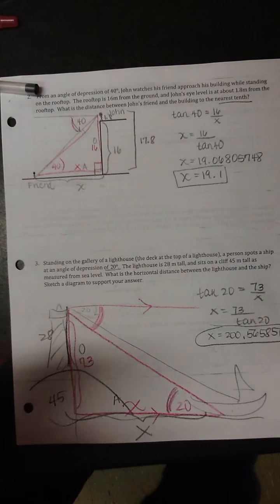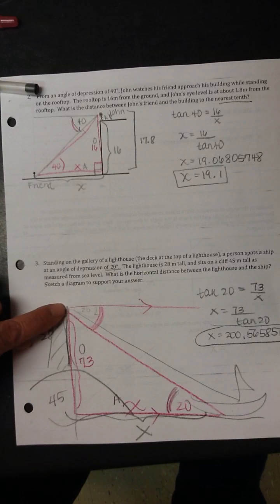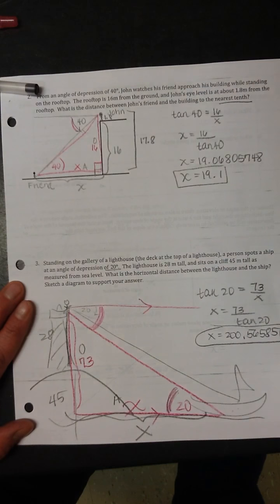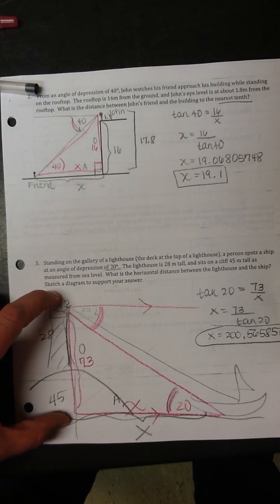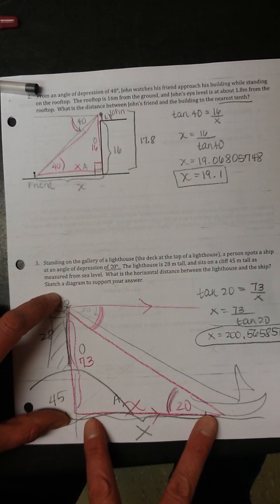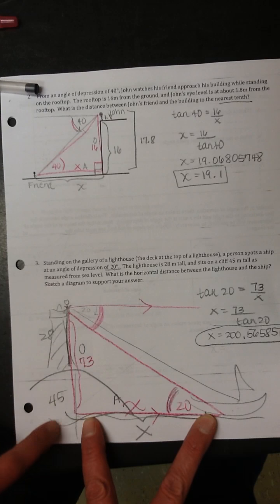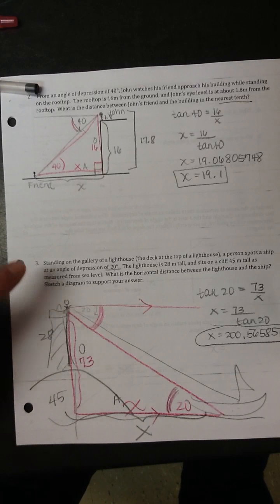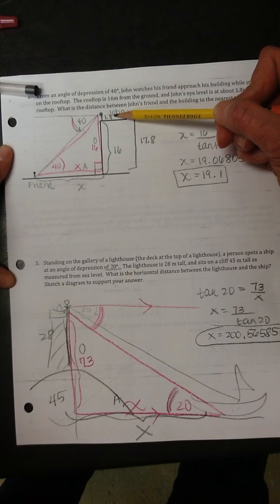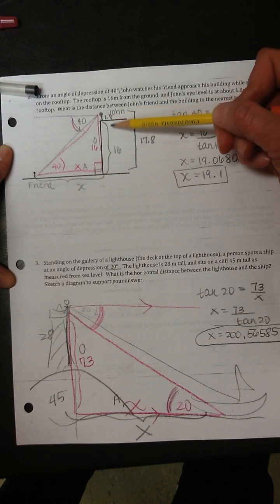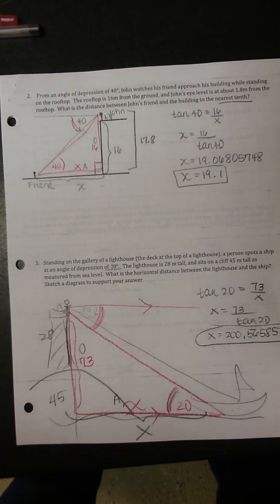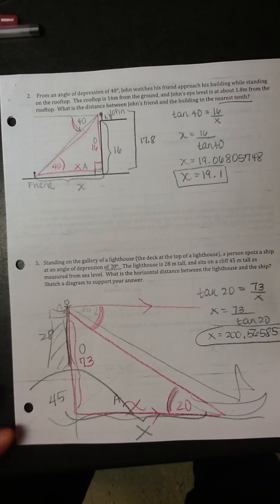Notice how in this question the height of the person was irrelevant in the problem, so we know that there's a person standing up here. Their height though is irrelevant, so they're not tall enough with respect to this side of 73 to even make much of a difference when I'm measuring how far the ship is from the foot of the lighthouse. In the question up above though, in a 16 meter building, almost another 2 meters on top is going to affect the outcome of the answer. So sometimes we consider the height of the person and sometimes we do not. You have to go by what the problem says.